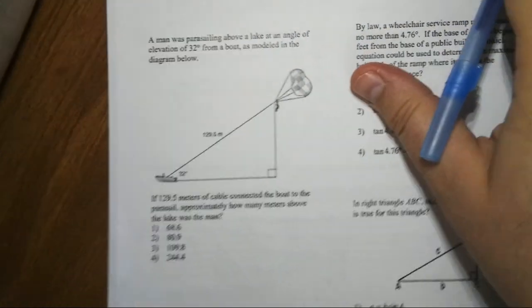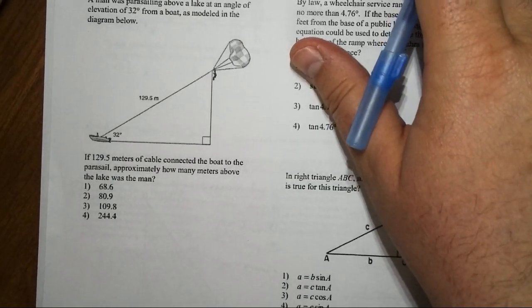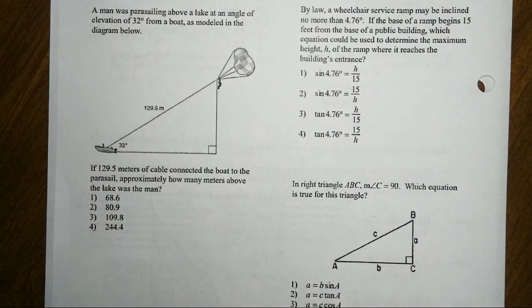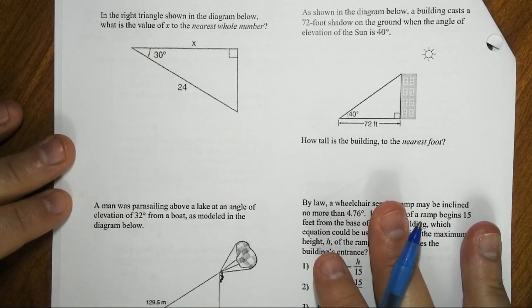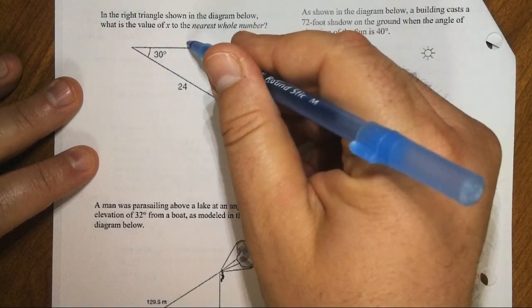So part 2 of the video. Here we go. All right. A man was parasailing above a lake at an angle of elevation of 32 degrees. Remember, angles of elevation. Actually, what am I doing? I'm way over here. In the right triangle shown below, what is the value of x to the nearest whole number? So here we're looking for a side length, okay?